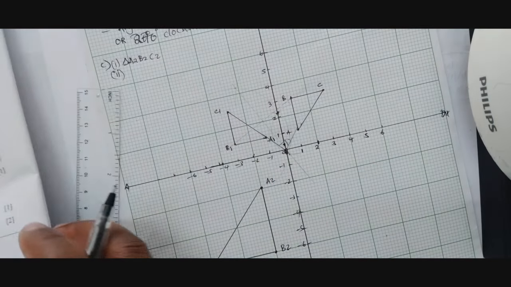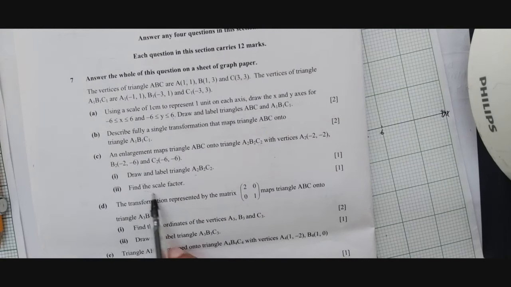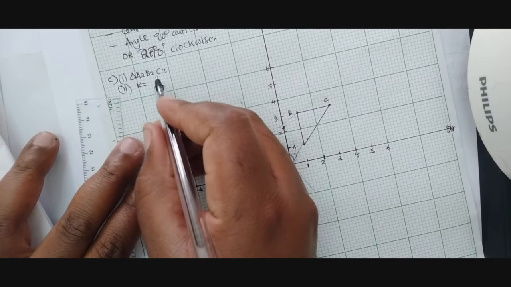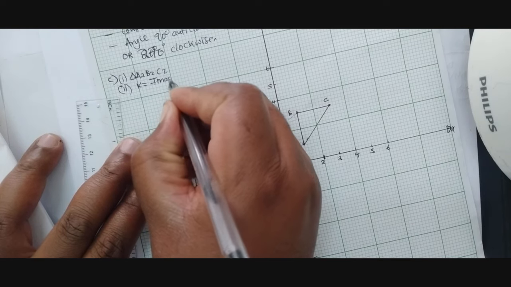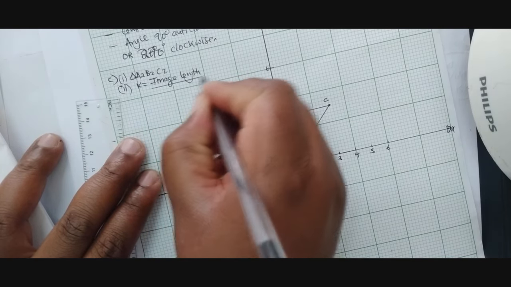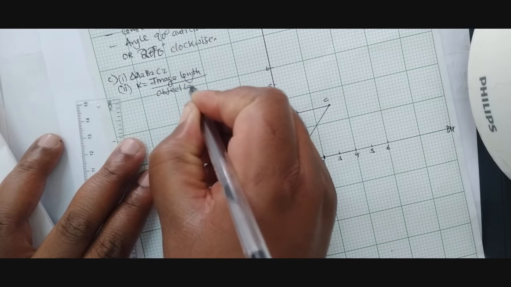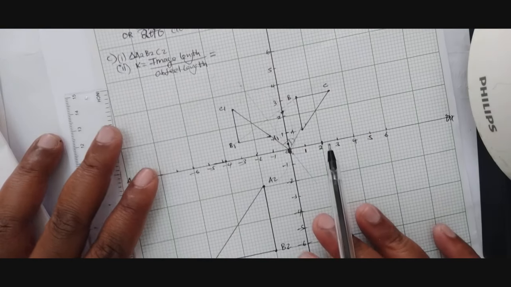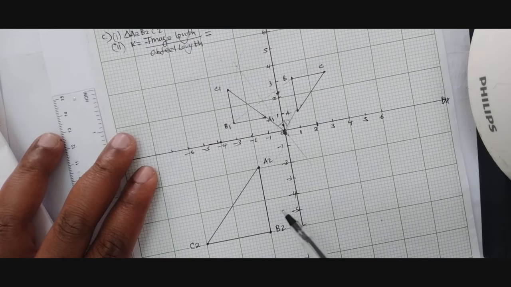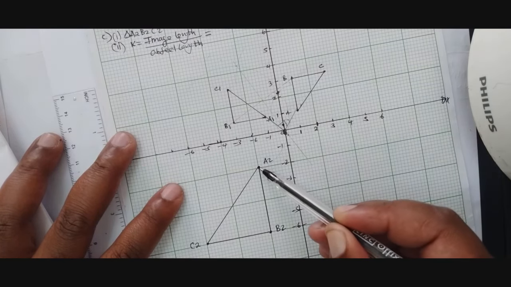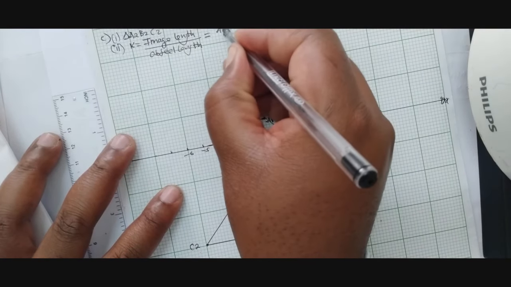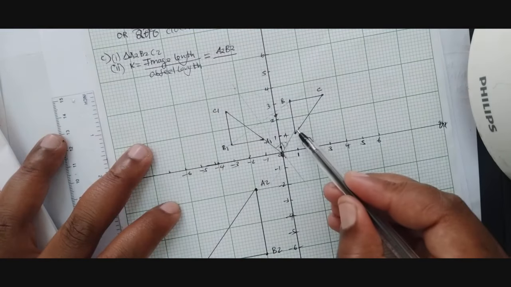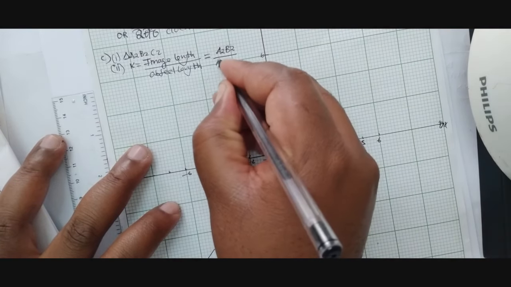What is Roman numeral 2, friends? Find the scale factor. Alright. So, how do we get the scale factor? We say scale factor is image length over object length. Alright? Now, what do we mean by image length? You look at your image and the object. Maybe we can say, let me find the distance from A2 to B2, divided by the corresponding side, which is AB.